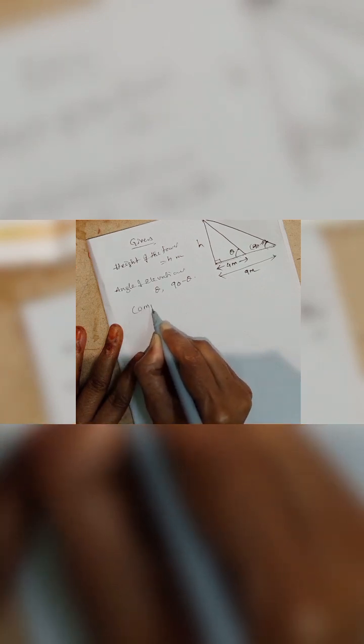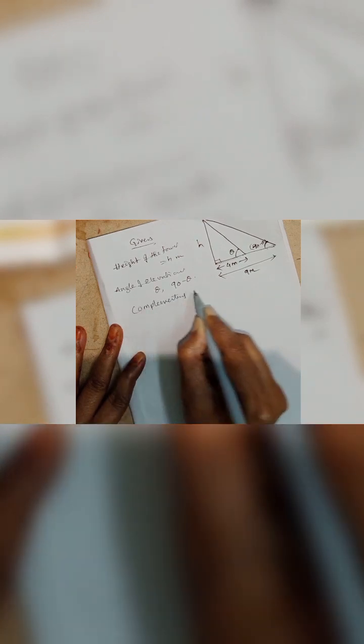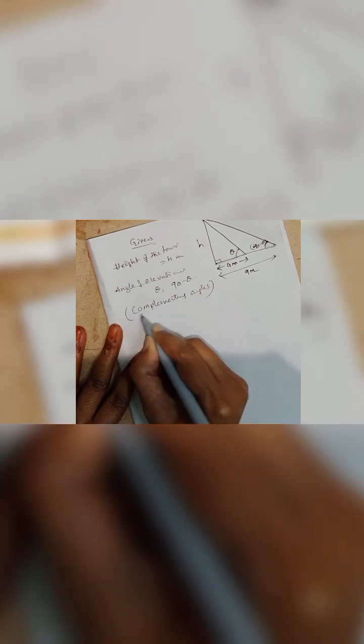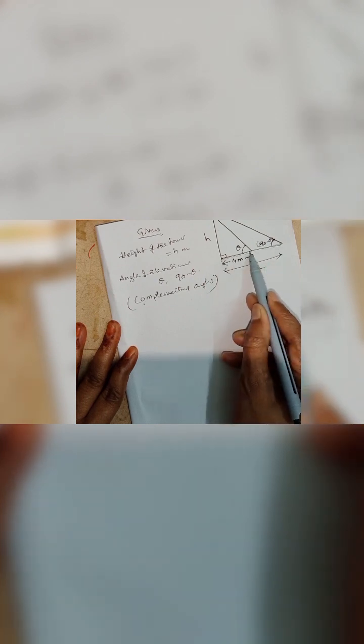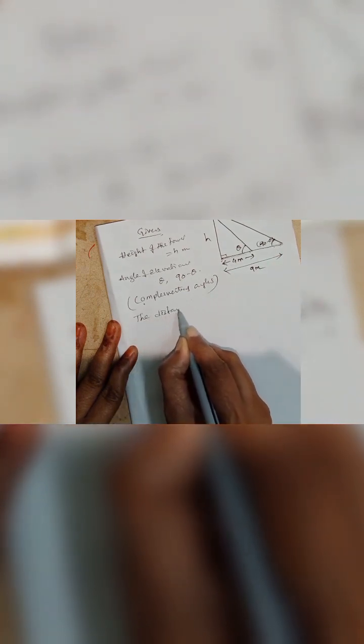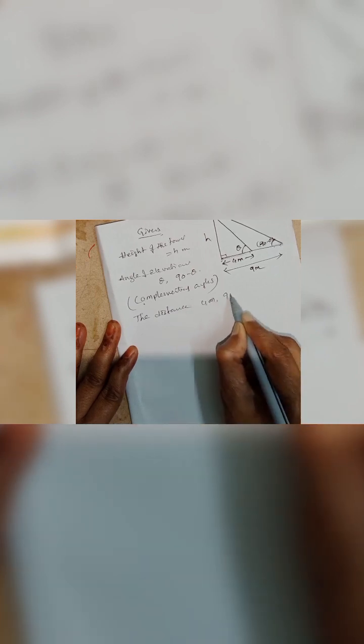Then the distance: from the foot of the tower, they are in a straight line. One angle of elevation is at 4 meters distance and another at 9 meters distance from the foot. The distances are 4 meters and 9 meters.